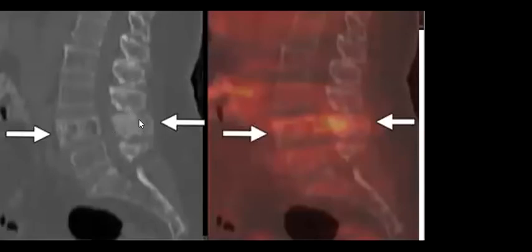Yes, there is thickening. And this is one of the important criteria for Paget's, that you find enlargement of the bone and thickening of the cortex, coarsening of trabeculae. So this could be benign. With the benign trabeculation, yeah, it could be Paget's disease.